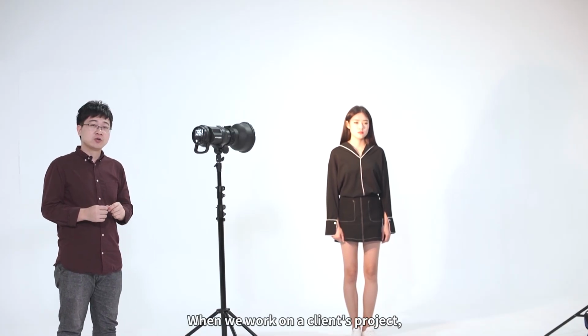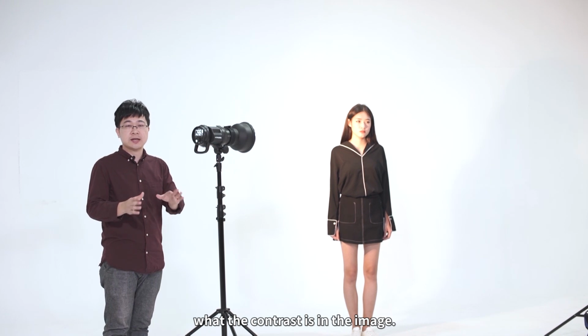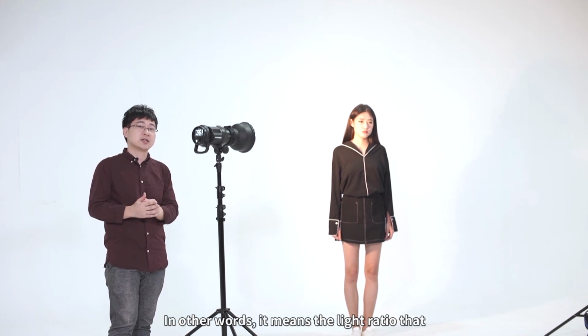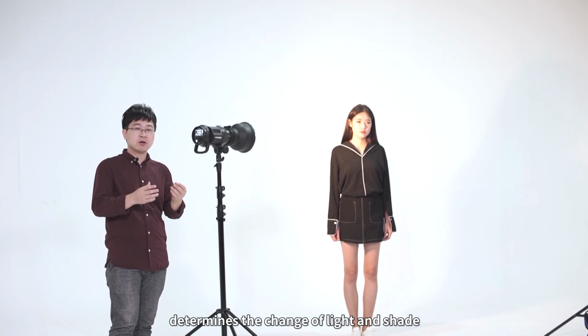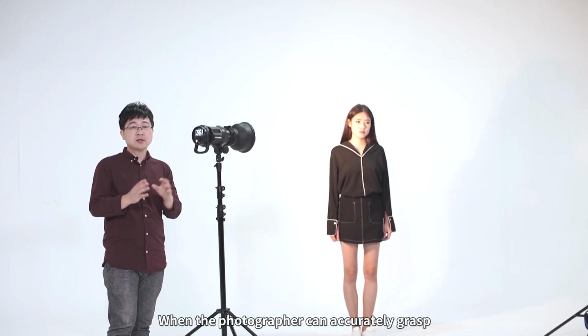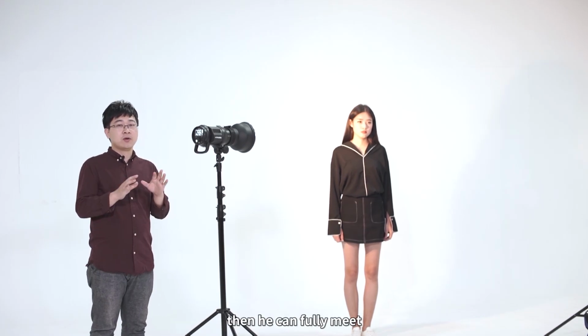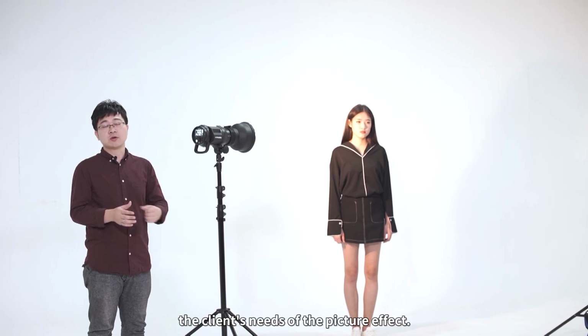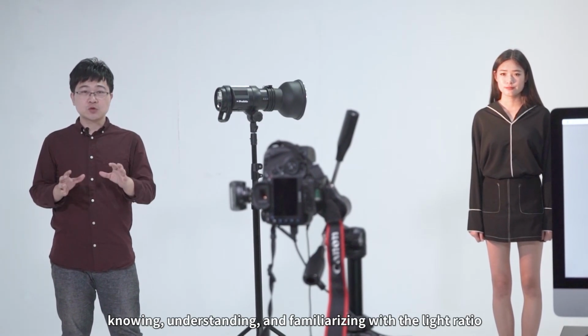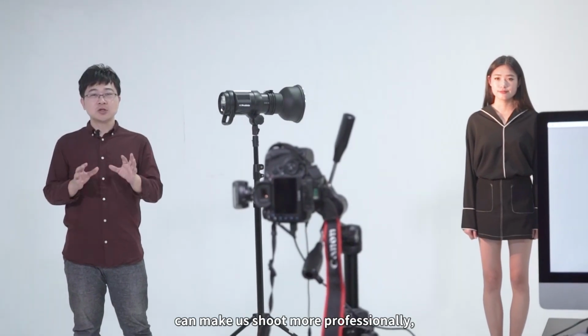When we work on a client's project, the script's preset will tell the photographer what the contrast is in the image. In other words, it means the light ratio that determines the change of light and shade in the picture. When the photographer can accurately grasp the effect of the light ratio, then he can fully meet the client's needs of the picture effect. Therefore, knowing, understanding, and familiarizing with the light ratio can make us shoot more professionally and help us quickly grow into a professional photographer.